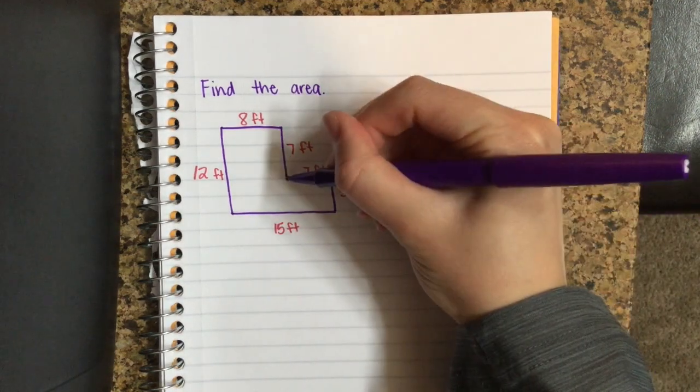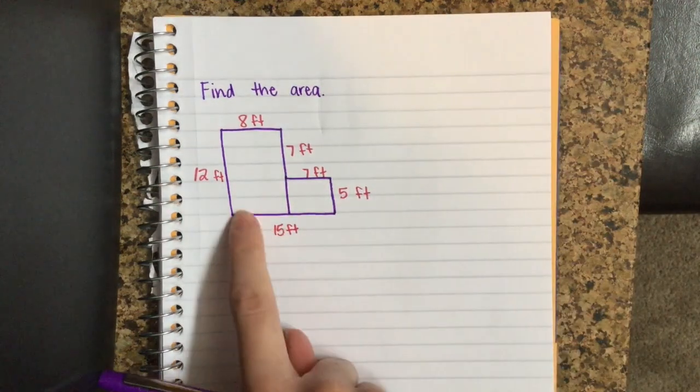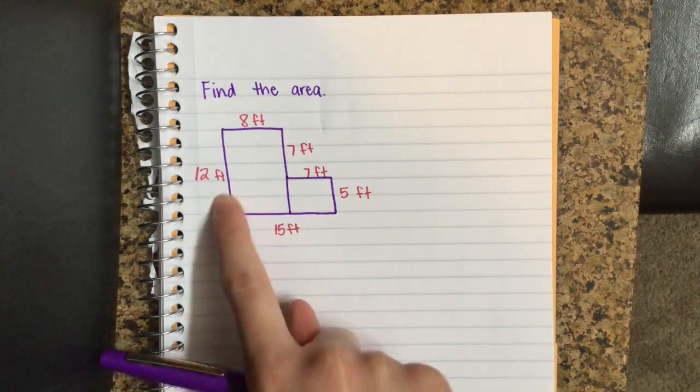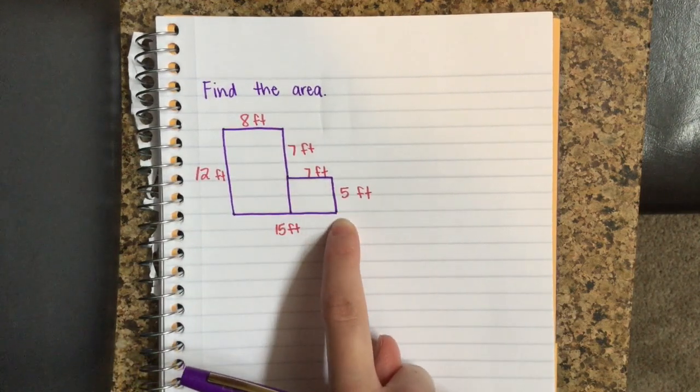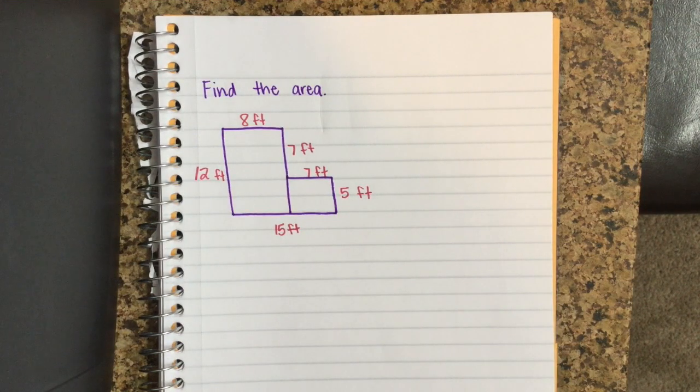So for example, if we extend this line here, we have a shape here, and we have a shape here, and we know that this is a rectangle. This is also a rectangle because the sides are not equal, and we know how to solve that. Our area is length times width.